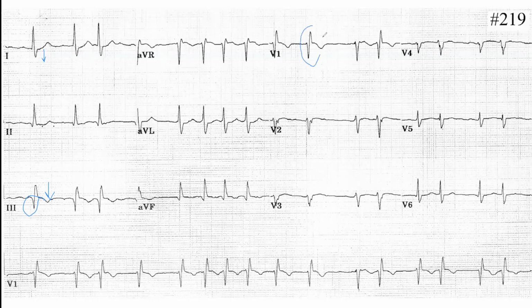Why the QRS is wide? What could be the reason why we do have this wide QRS, especially in V1? We do have a wide R wave and a slurred S wave on the left side. So what does it indicate? So it's a right bundle branch block. Very good. We do have a right bundle branch block.